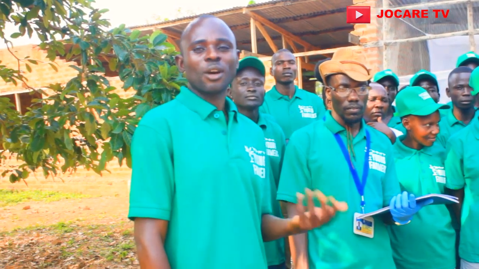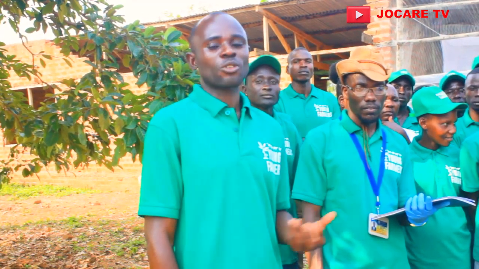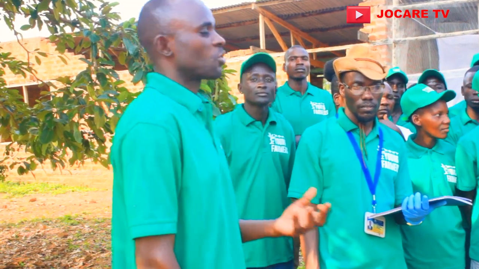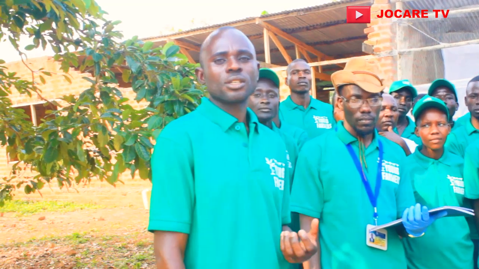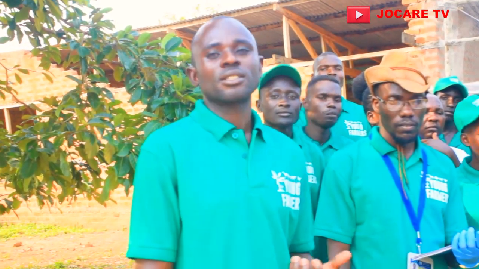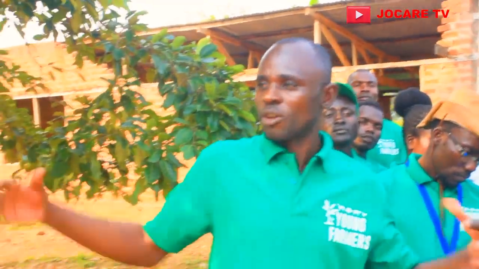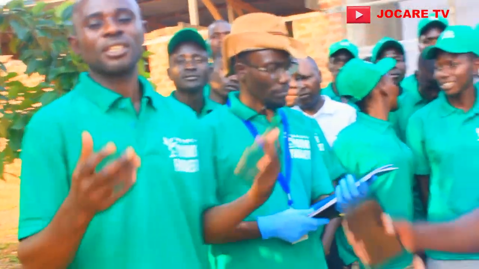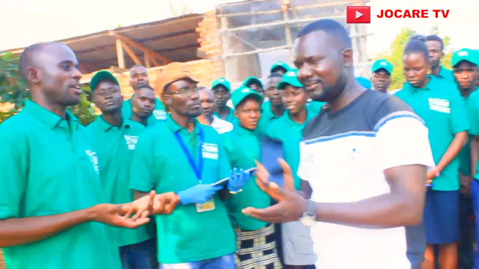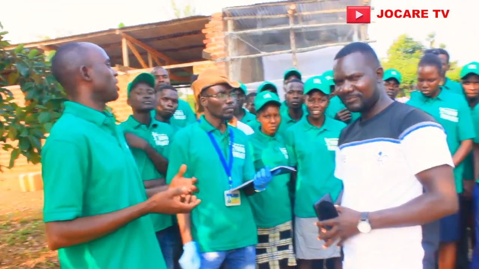She was here for the pass out, and she really encouraged the youth to be in a group so that she will manage to help. She gave us this compound, all of this compound, to be for the young farmers in Ochapa. That's why you see today we are gathered here.